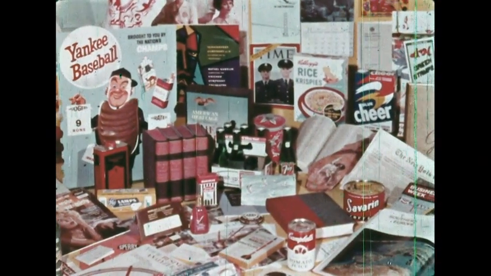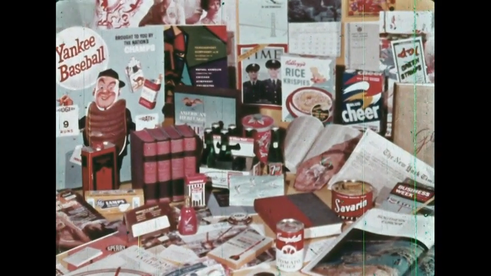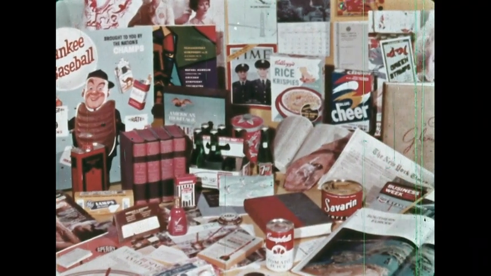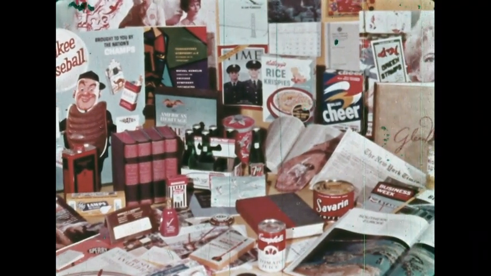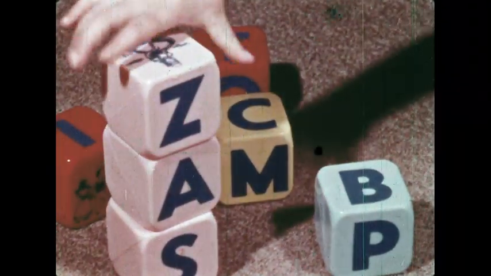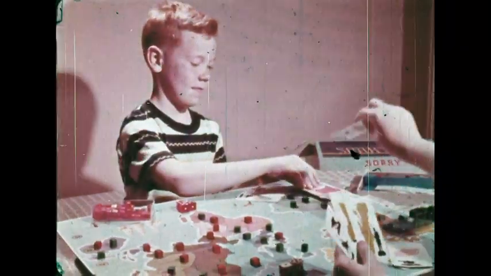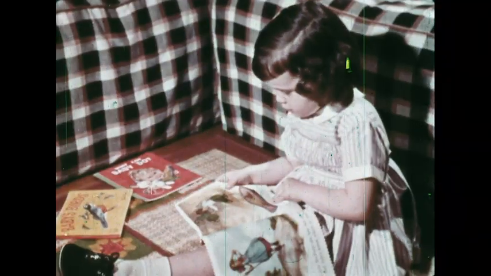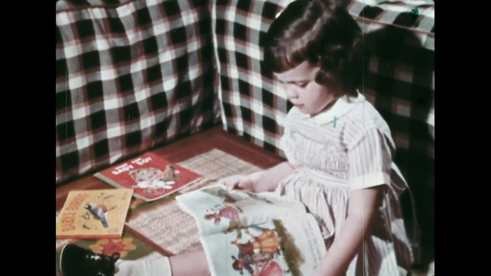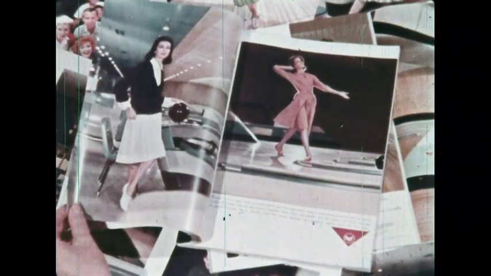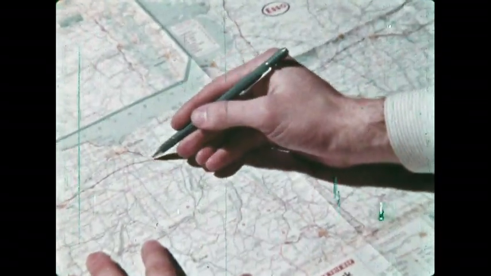Probably no other single industry has played, continues to play, such an important role in our daily lives as the printing industry. In childhood, it gives us the many graphic aids we use in play and learning. And as we grow older, it continues to play an increasingly more important role in everything we do.